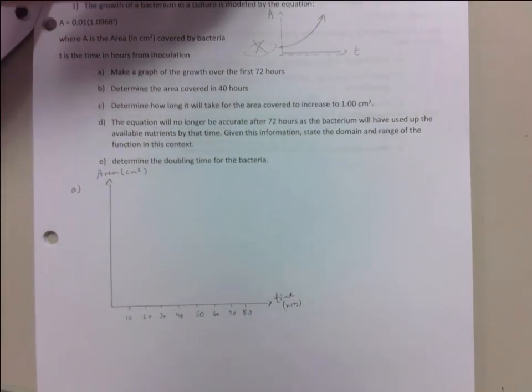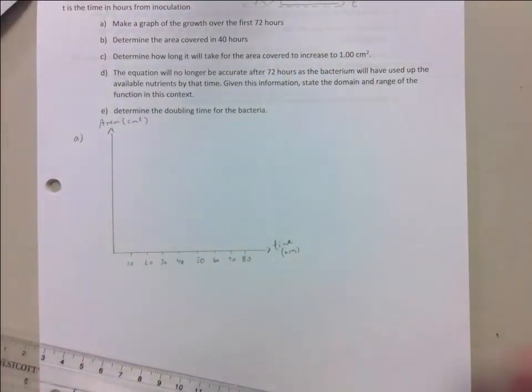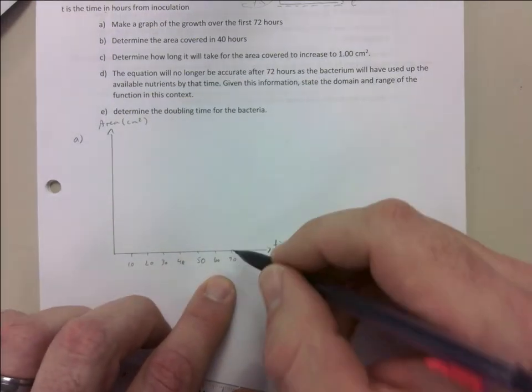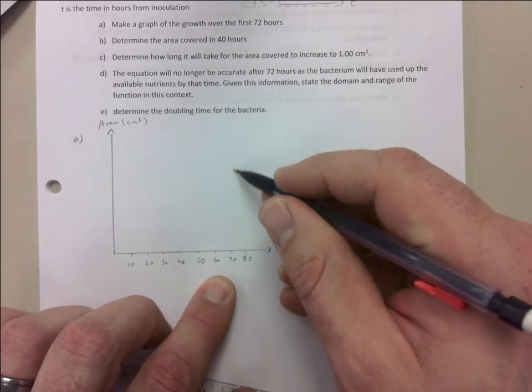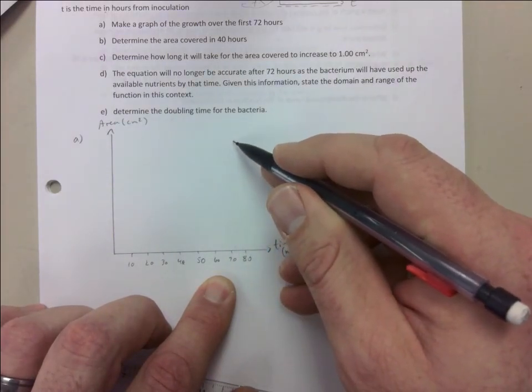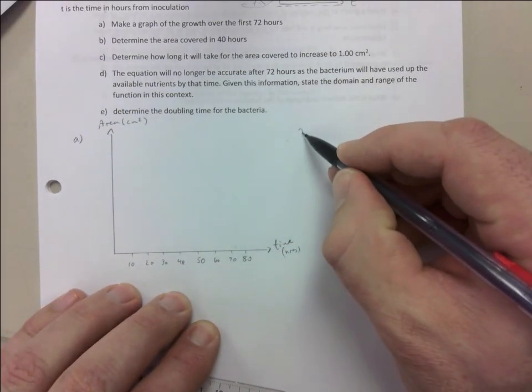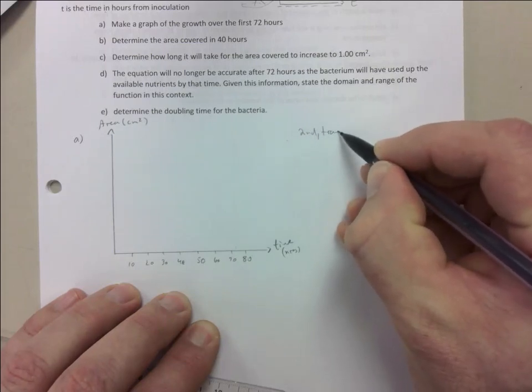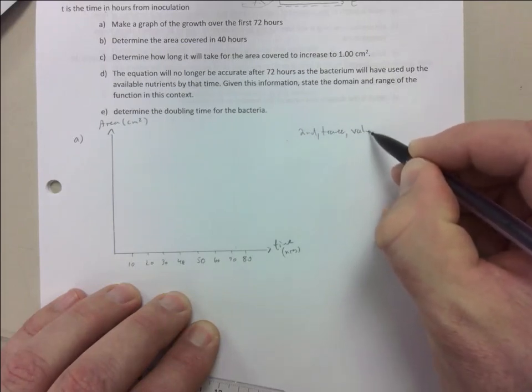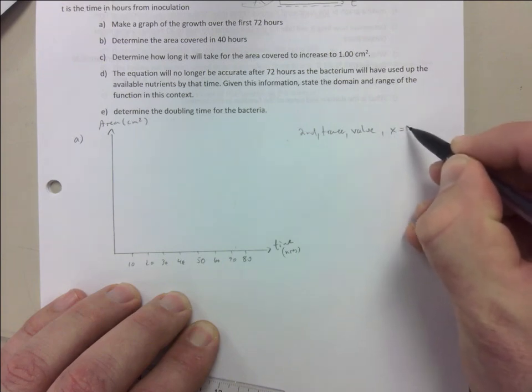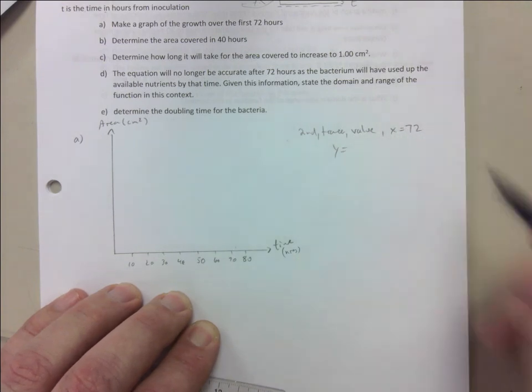But what about the y? I don't know. I'm going to do some investigating. I'm going to figure out at 72, how high up the y-axis am I? Because I'm told there's a stop there. So I'm going to go second, trace, value, x equal to 72. What's y equal there?